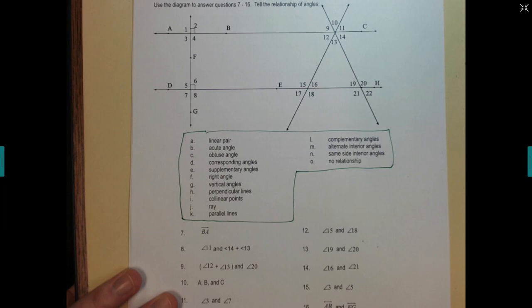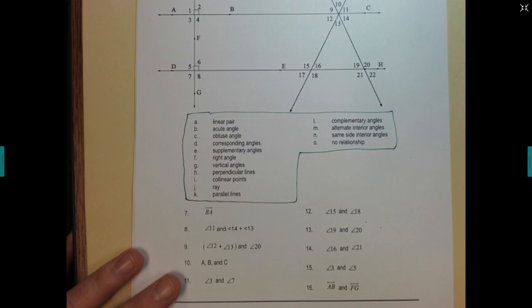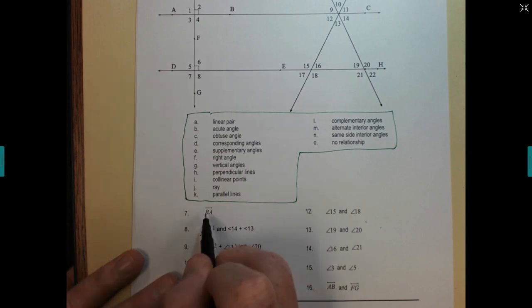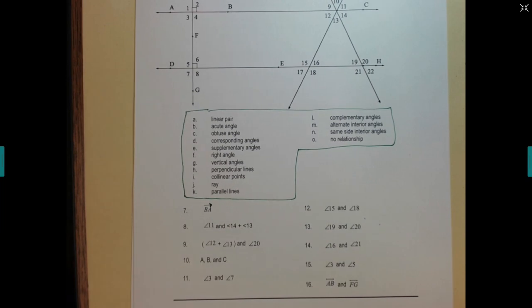These choices need to help us describe these items down here. So if we have this, we have a B and A, a line with an arrow here. Does anybody have any idea what that describes out of that list?